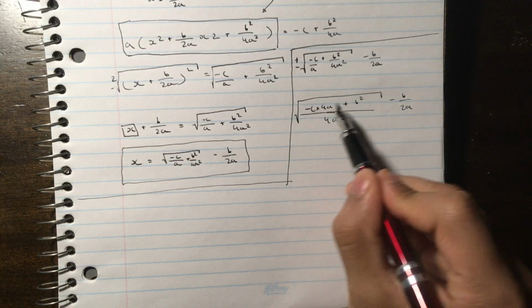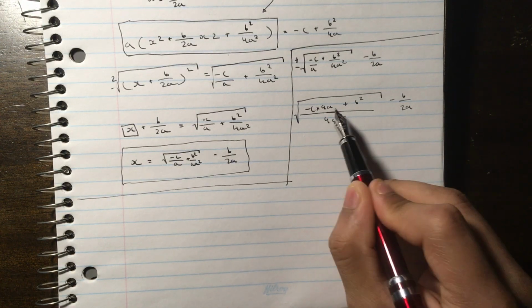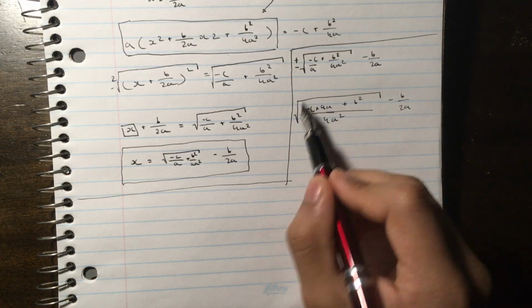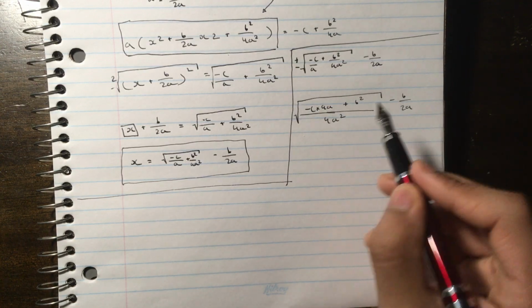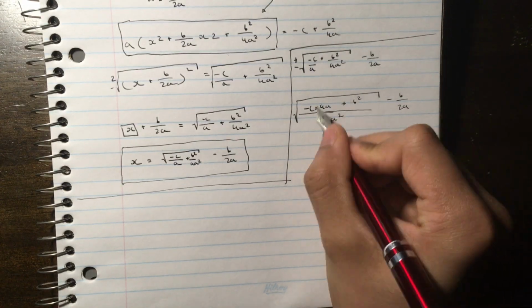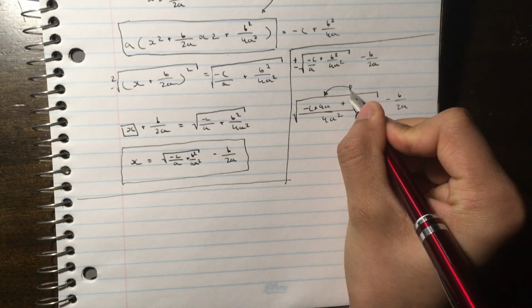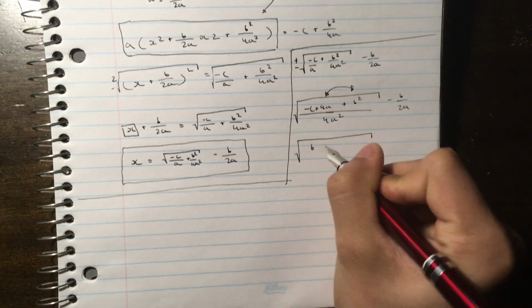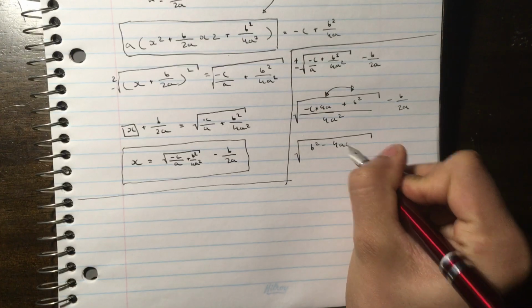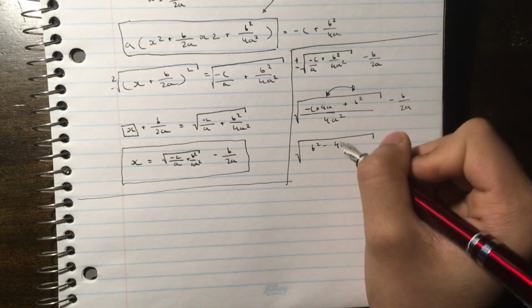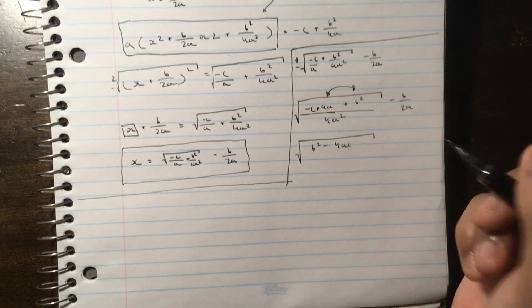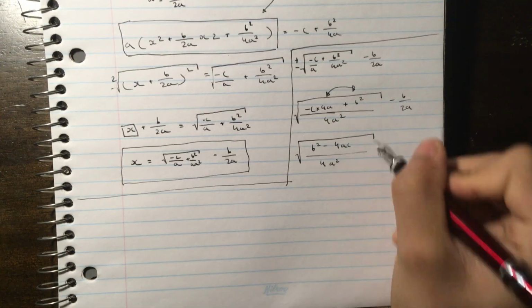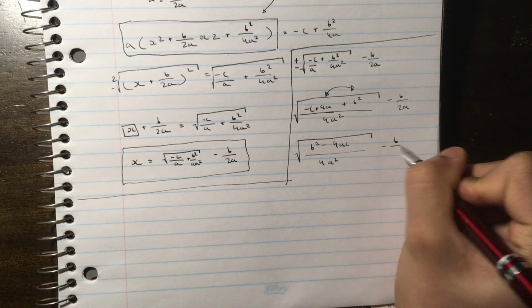Okay, and now since we have a negative plus a positive, we can just make that a positive subtracted by this, or we can say positive plus the negative, right? So now we can just switch them around, and we can say that this is equal to the square root of b squared subtract 4ac, right? And the 4ac is the exact same as c times 4a, right? So over 4a squared subtracted by b over 2a.